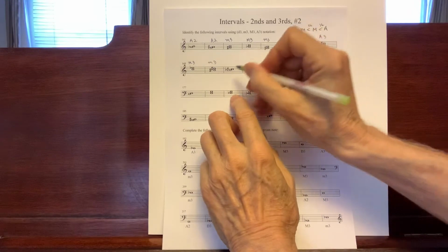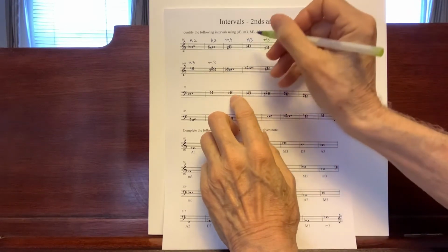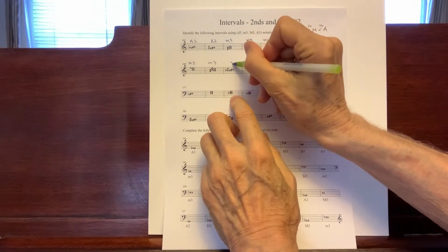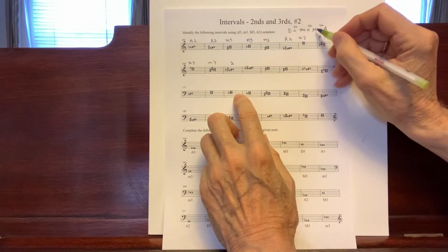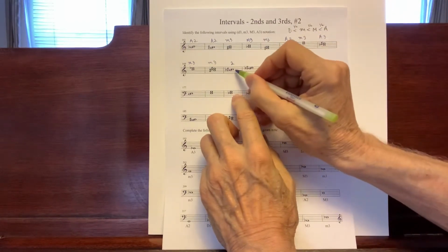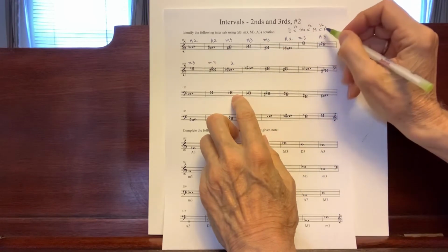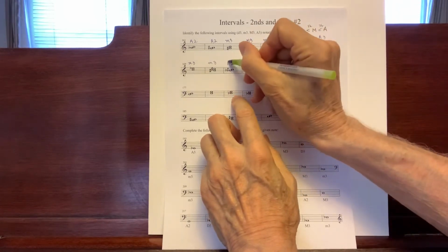All right, moving on, we have a B flat to a C sharp, so that's some type of second. I know that B flat to C is a major second. I'm raising the top note, so it becomes an augmented second.